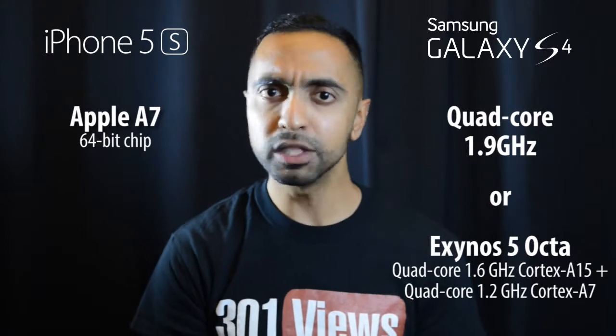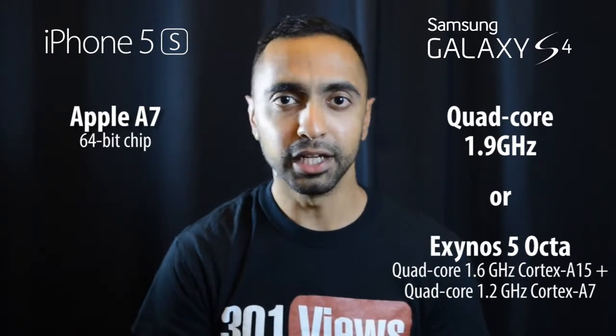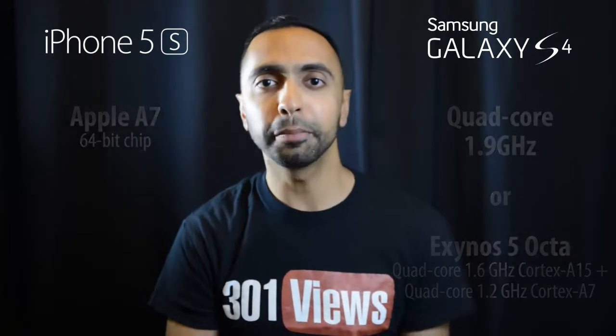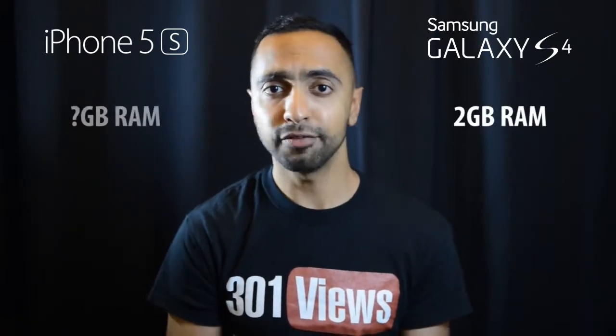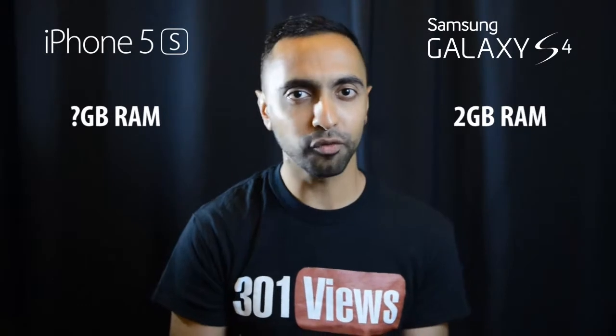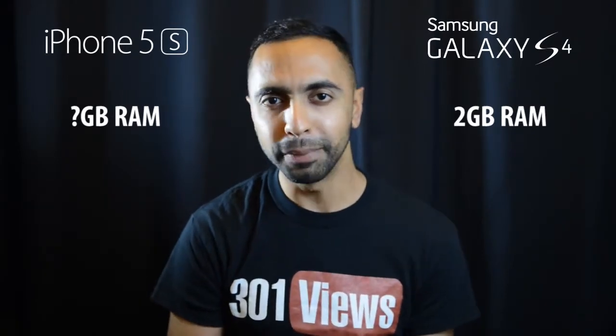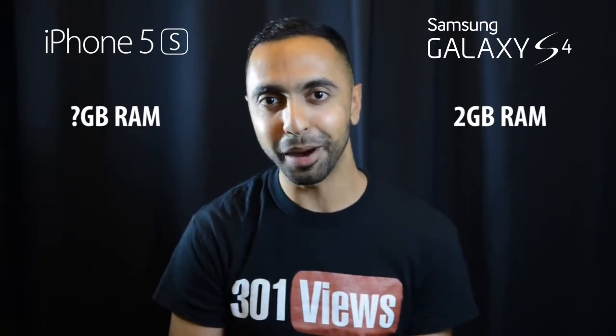So again, with performance, we will have to see these side by side and check them out in hand. The S4 has 2 GB of RAM. The iPhone 5S, they've not been completely clear. The iPhone 5 had 1 GB of RAM, so hopefully this has 2 GB of RAM, but we're not completely sure here because they've not been clear about it once again.